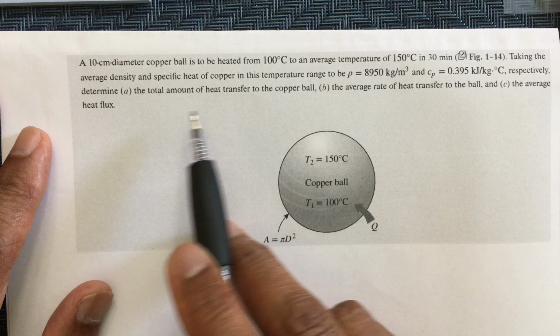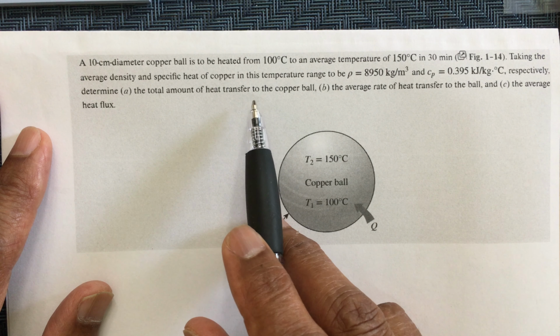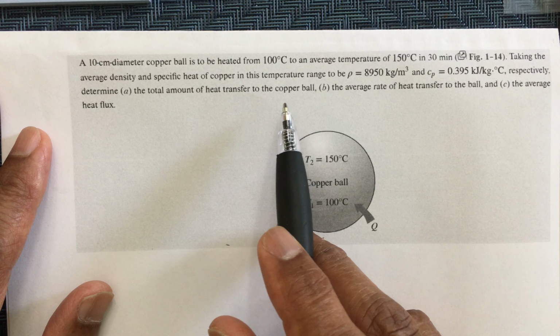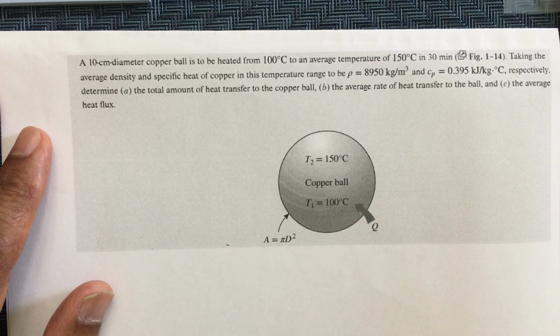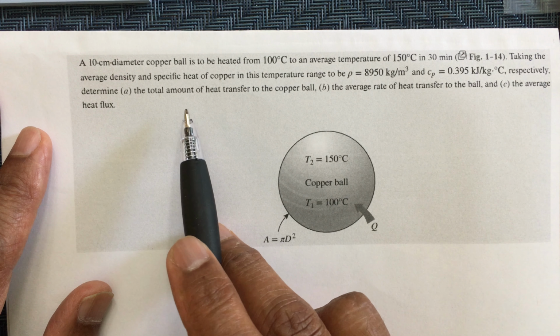There are three questions. Part 1 is what is the total amount of heat transfer to the copper ball, because you're raising the temperature from 100 degrees to 150 degrees, so you have to put heat into the copper ball to raise the temperature. So they want the total amount.